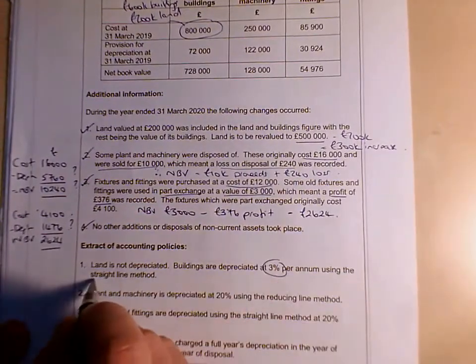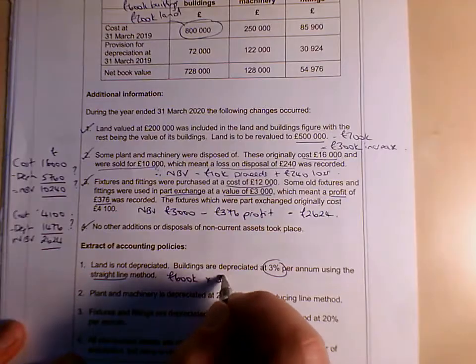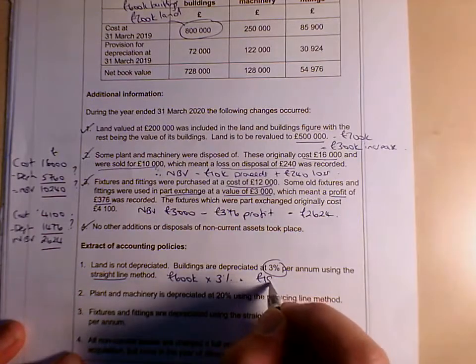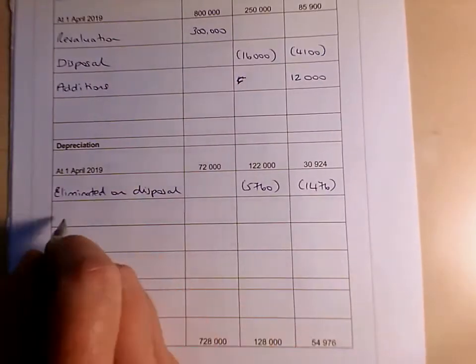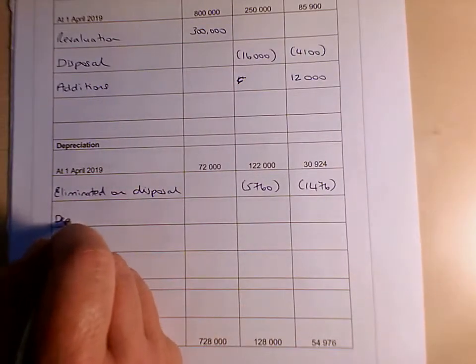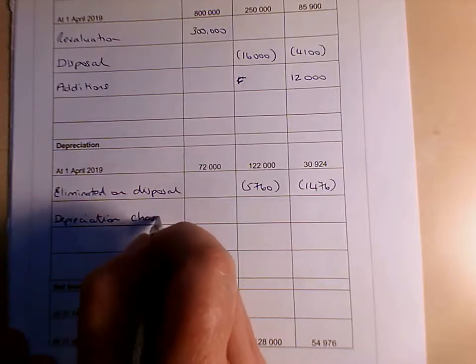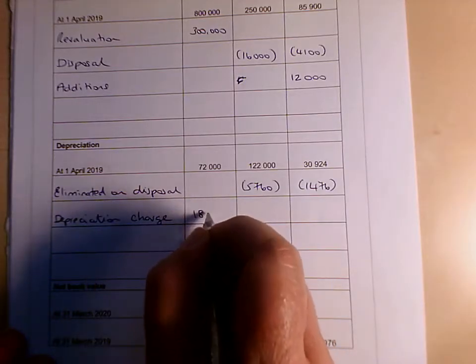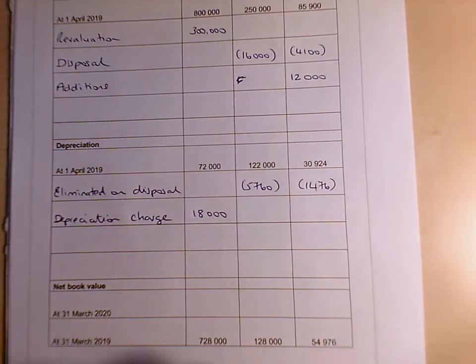So 3% per annum straight line, so it's just based on the cost. So 600,000 times 3% is £18,000. So all we need to do is pop that in here. So depreciation charge is our next line here. And on the land and buildings, quite simply £18,000 going in there.